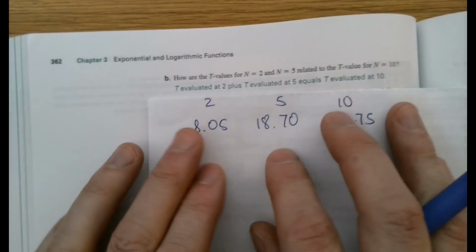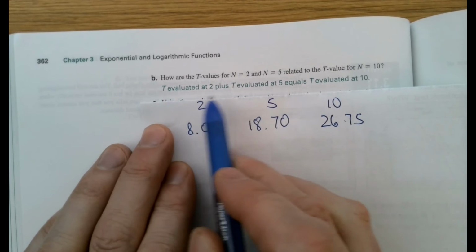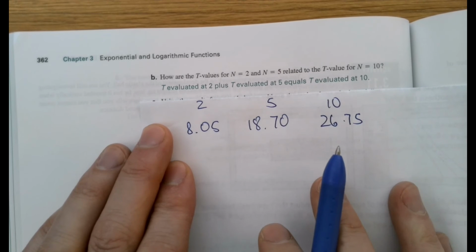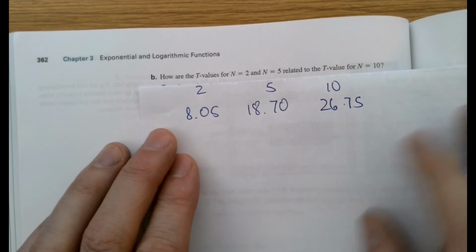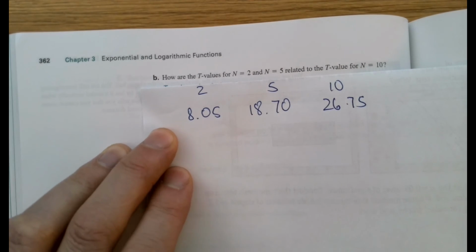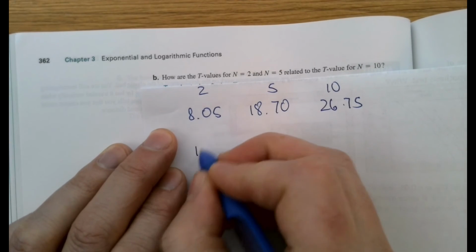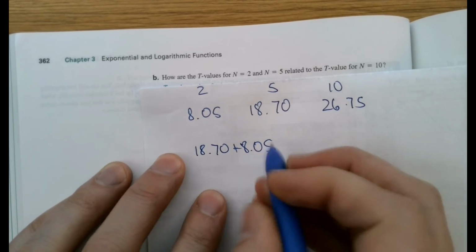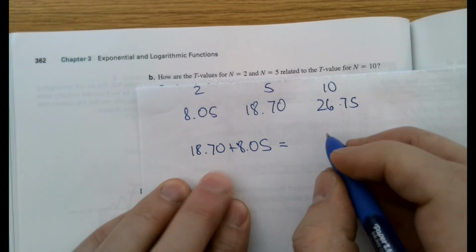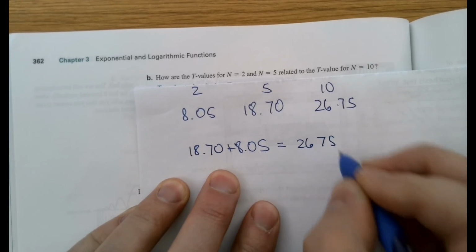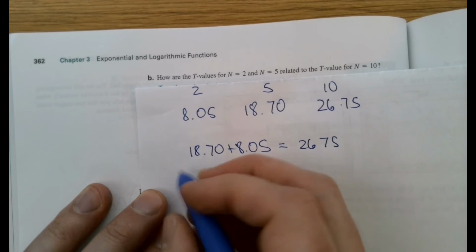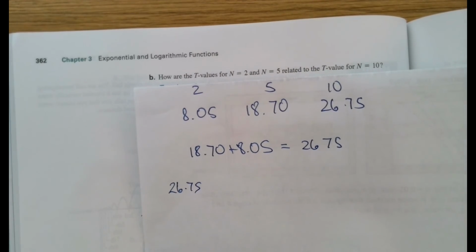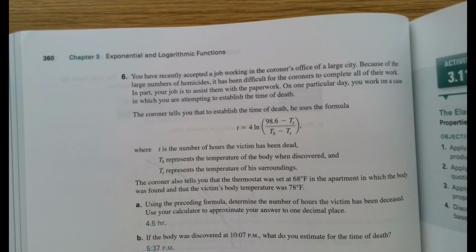So our textbook gives an interesting answer. They're saying it's t evaluated at 2 plus t evaluated at 5 equals t evaluated at 10. Does it really? Let's check. Would we have noticed that without the answer from the textbook? Maybe, if we had done it carefully. So notice I'm doing 18.7 plus 8.05, and that's going to equal 26.75. That's true.